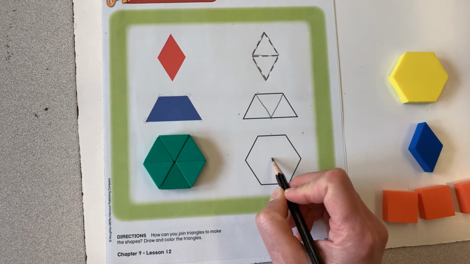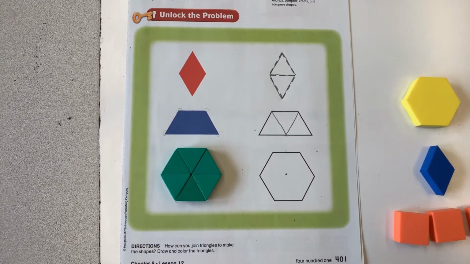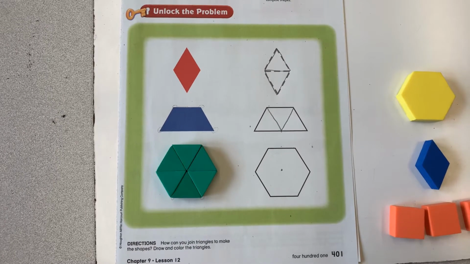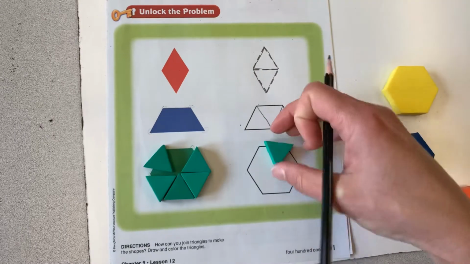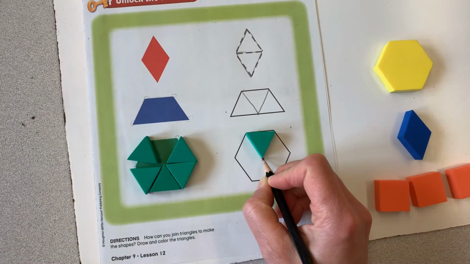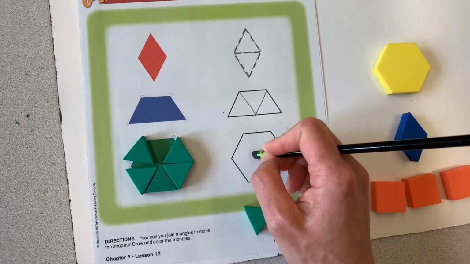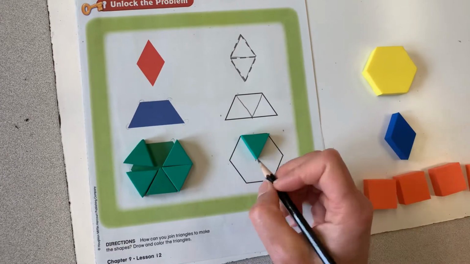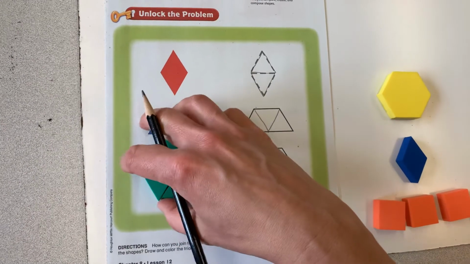I want you, the best you can, to draw a dot in the middle of your hexagon. Try to be in the center as much as possible. You could even take a triangle and put a spot right at the tip. That might be even better. See how mine was off a little bit? Take one of those triangles and draw the dot right at the tip. Now you can kind of see where the center is.